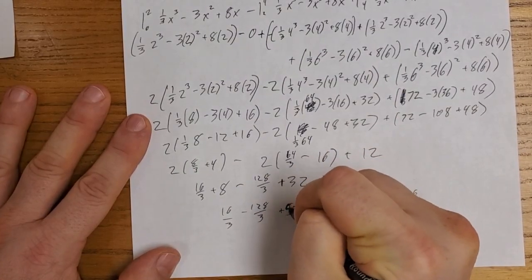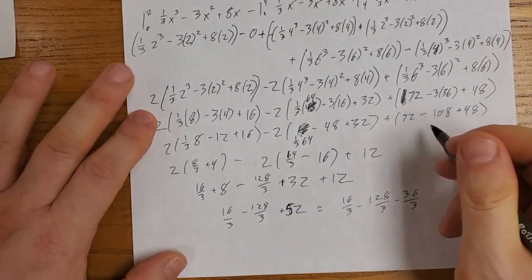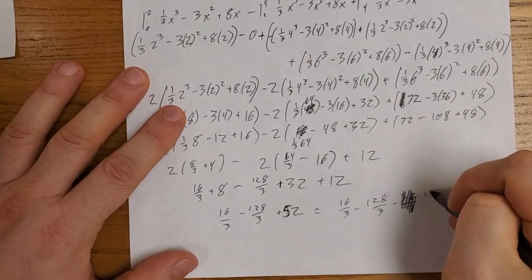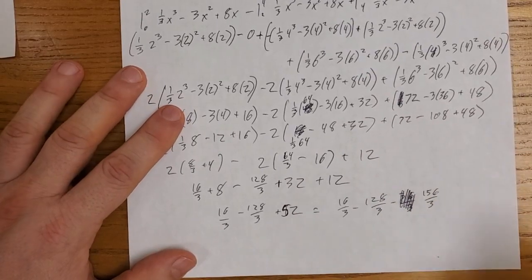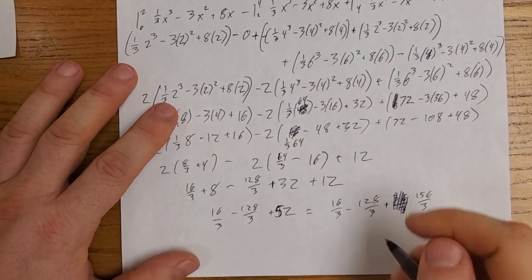Adding 52. So it's going to be 156 thirds, adding it.